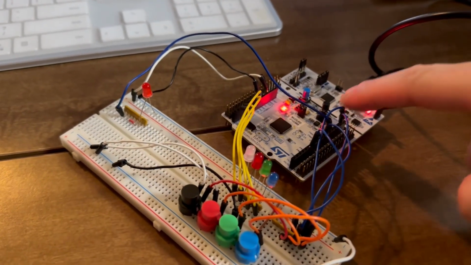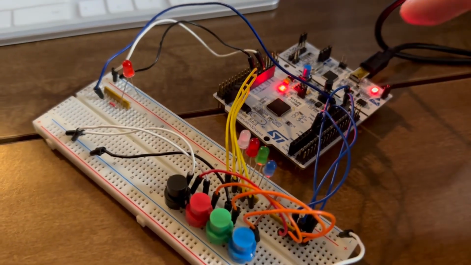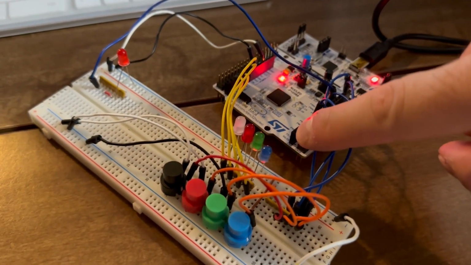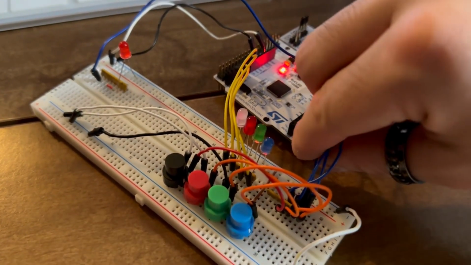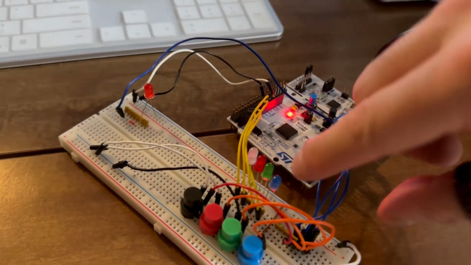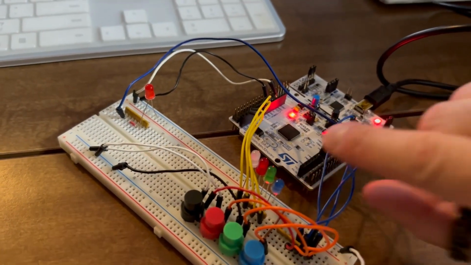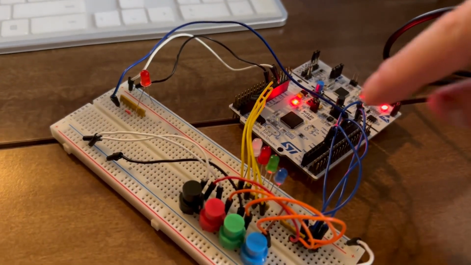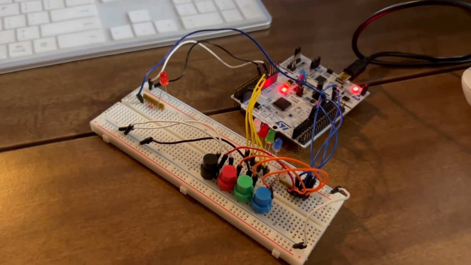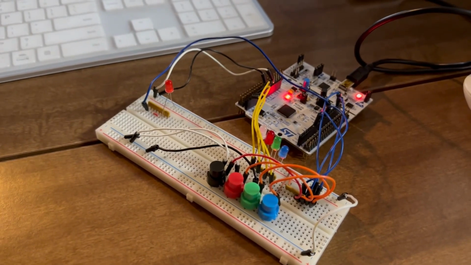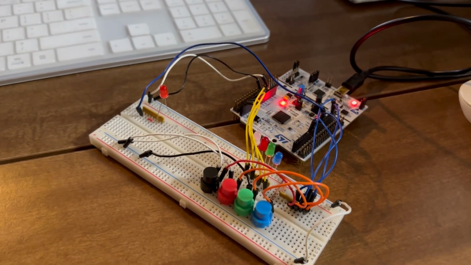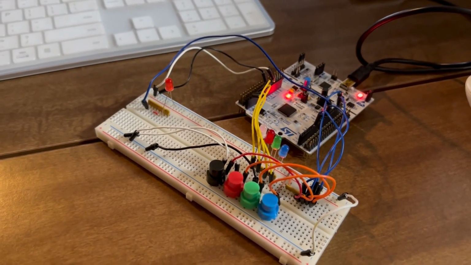Now coming to our STM32, these 4 wires are going as inputs, as we said. All these 4 blue wires are connected to port B, and the first one, which represents the first black button, is connected to pin 4, the second one to pin 6, and then pin 8 and pin 9.